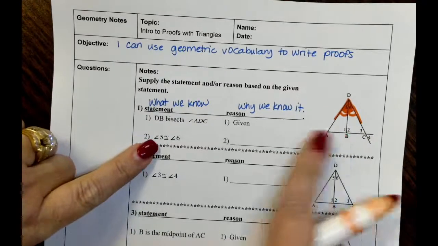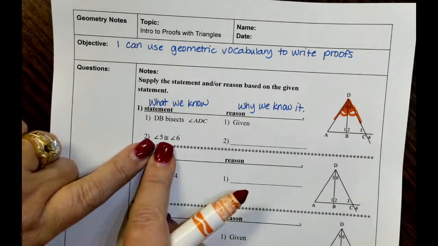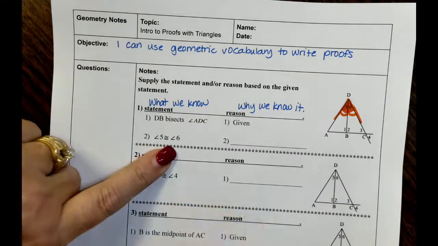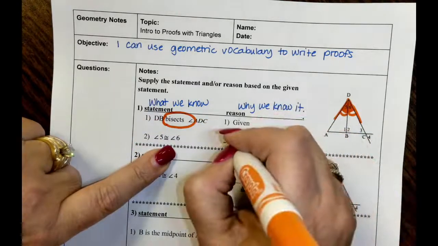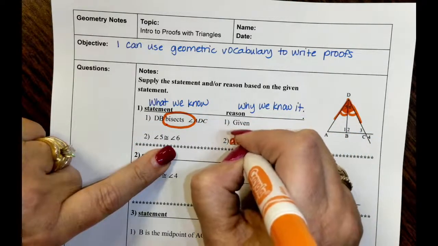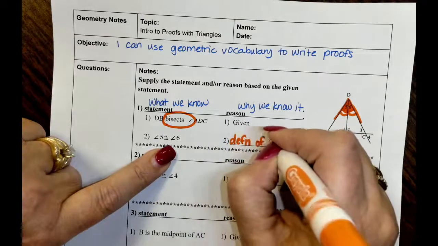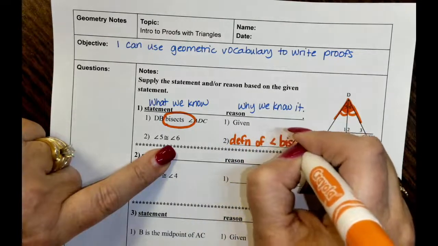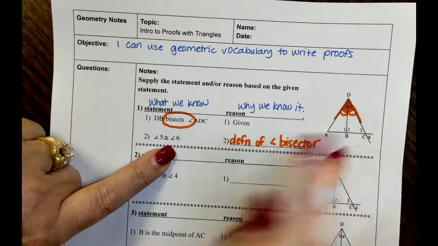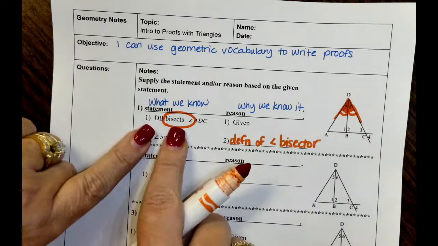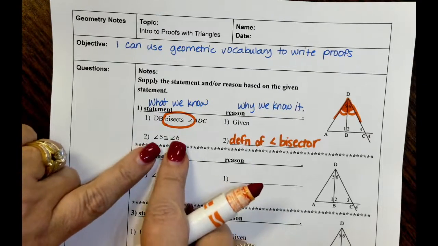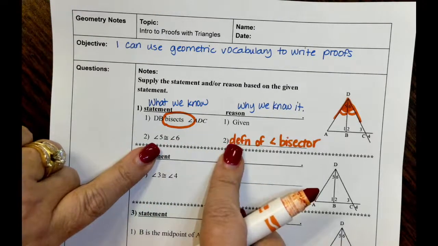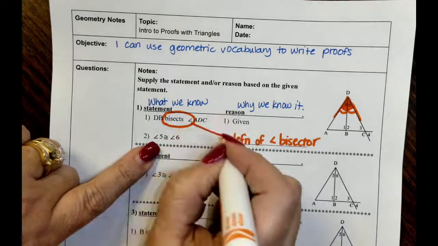So what that tells me is that angle 5 is congruent to angle 6. Why? Because that is what an angle bisector does. And so we would say that is the definition of angle bisector. I know that if DB bisects an angle, the result is going to be two congruent angles because that is what an angle bisector means.